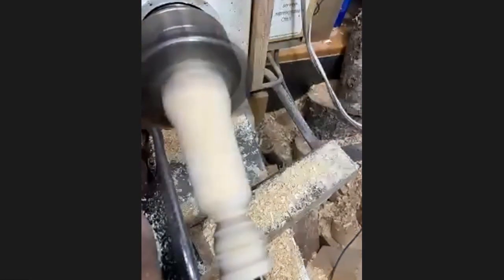So now we're going to make an OG curve. We're going to start with a cove. We're going to transition with a flat. And then we're going to bring the cut back to the tip of the tool and make a bead. So here we go. All right.